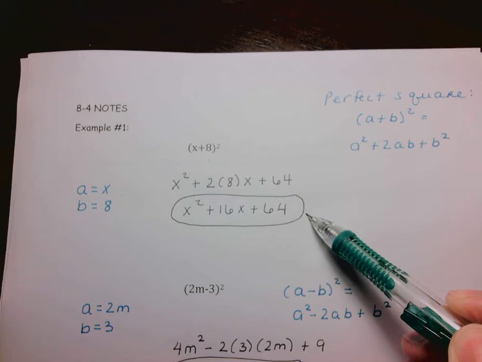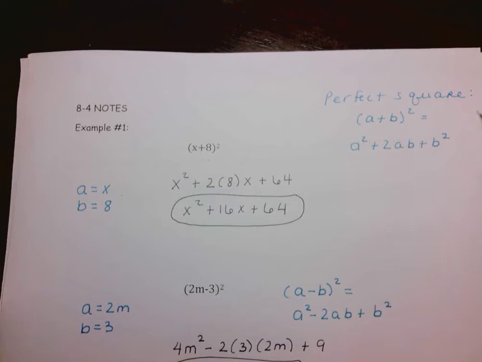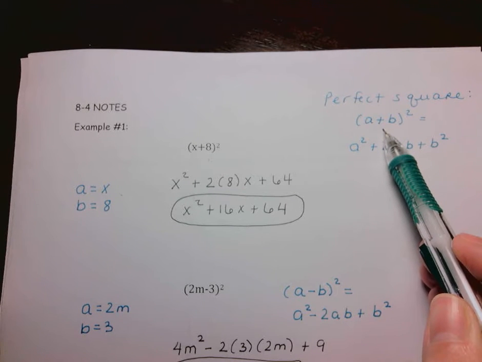So these types of questions, believe it or not, should not take you more than 5 seconds. So at the very beginning, while you're learning this, they will take a little longer, but by the end of this lesson, hopefully you will be able to solve these types of questions in 5 seconds or less, because you have to be able to recognize perfect squares. So this is the rule for a perfect square. So first of all, what exactly is a perfect square?